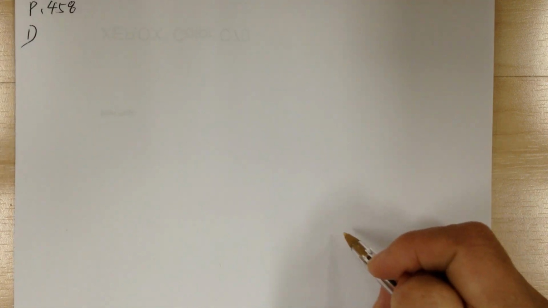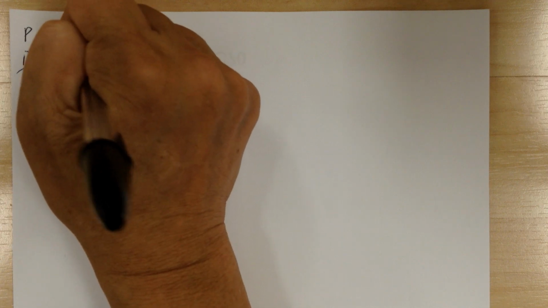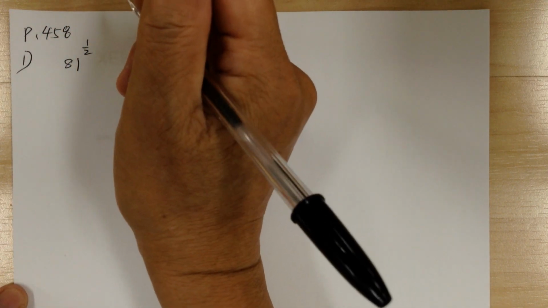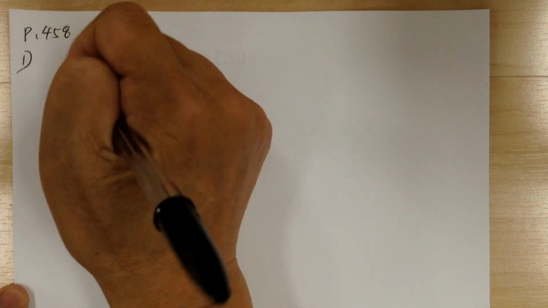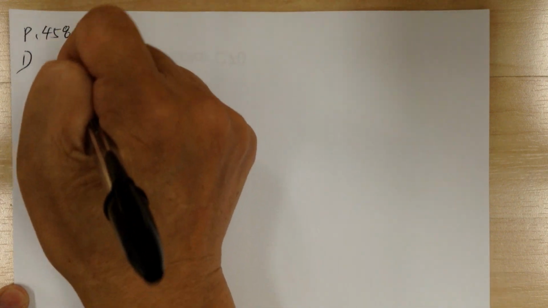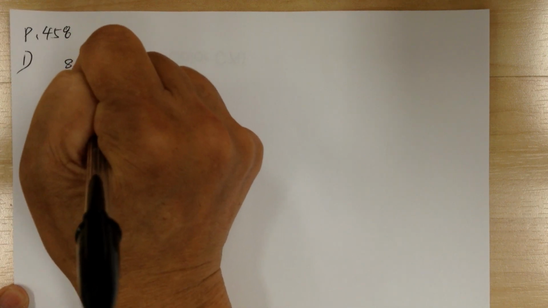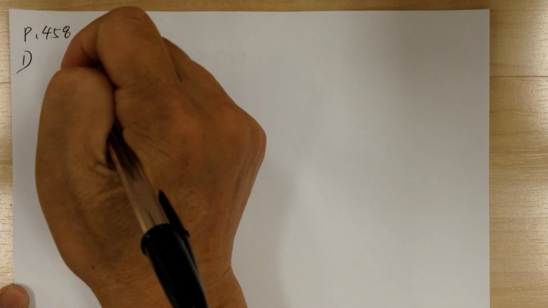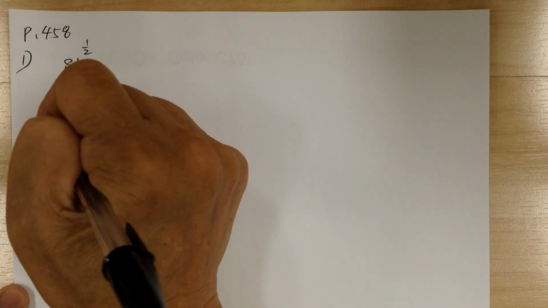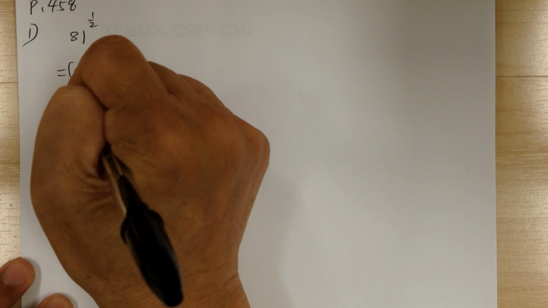Let's go to page 458 and start with number 1. You have 81 to the 1/2 power. Right away the answer is 9, but if you want to, you can make this 9 squared to the 1/2 power. Normally you want to bring it to the lowest base possible, but since this one you don't have to, sometimes being familiar with the number helps. So the 1/2 power and the 2 will cancel out, so it becomes 9.